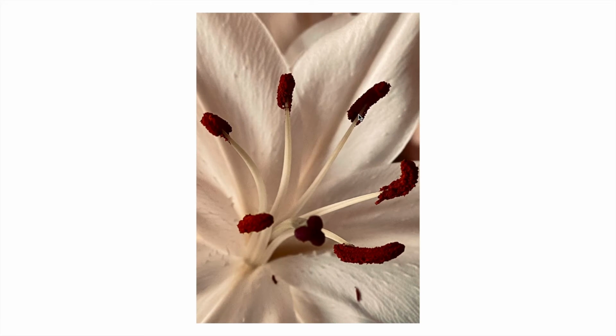Okay, next one. I've always got flowers and plants in my house. So this is a lily. Because I've done such a close-up, you can see all of the texture, the pollen on the stamen. I didn't need to show you the whole of the lily because you know what a lily looks like. I was really intrigued and interested by the texture.